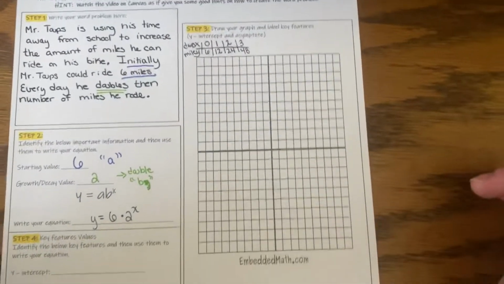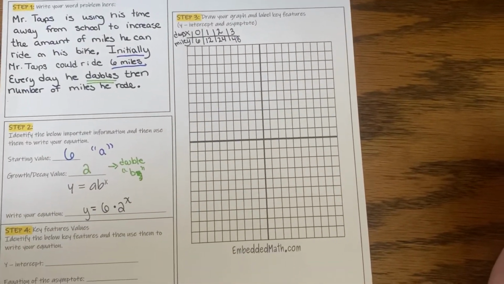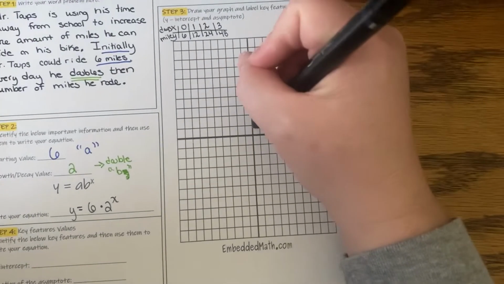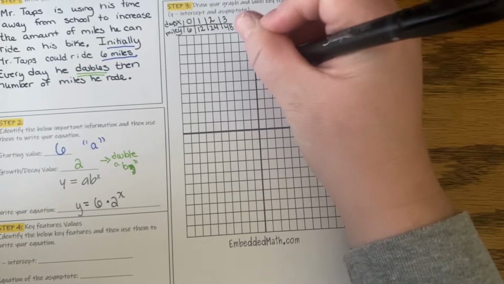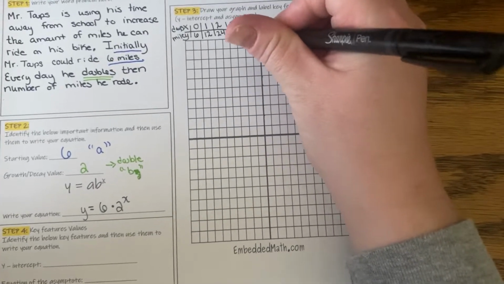So I left you on purpose a blank graph. You're going to have to make a scale that fits your word problem. So let's go count how many there are. I think there's 10, but we'll find out. 1, 2, 3, 4, 5, 6, 7, 8, 9, 10.